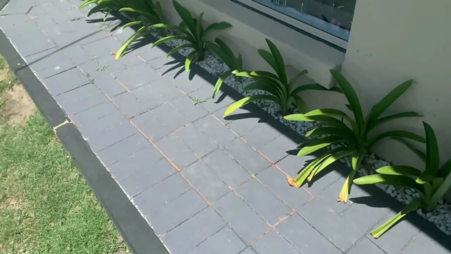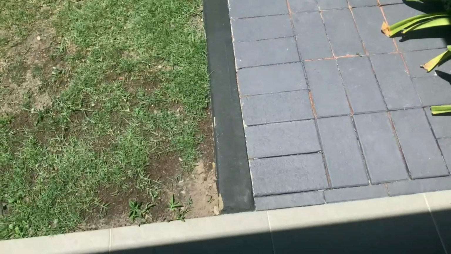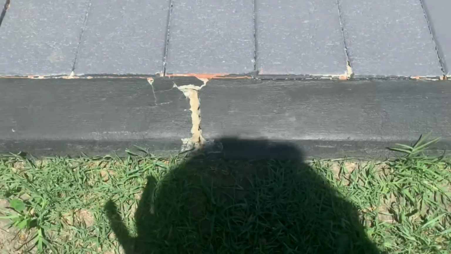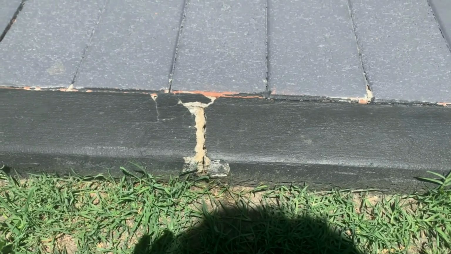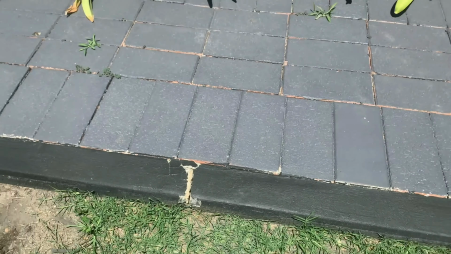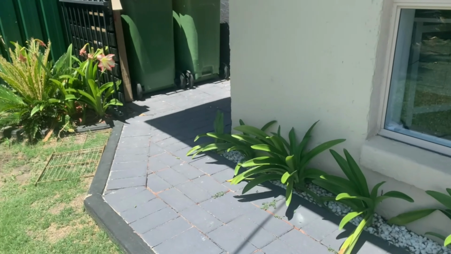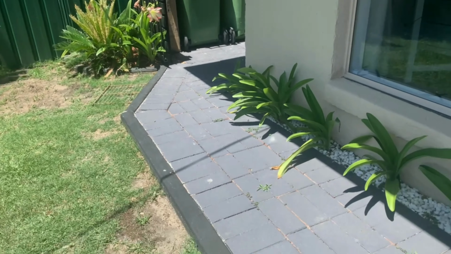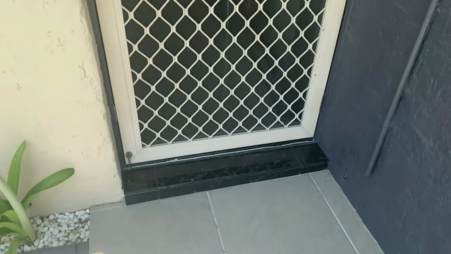Paving areas, not too bad. There is a little bit of cracking that's happening in this particular area of the walkway. So again, something else to be noted, but general wear and tear of the property. Again, we'll go inside the property through the front door.